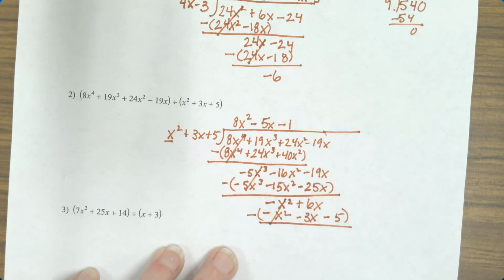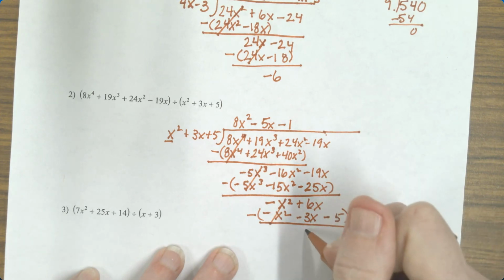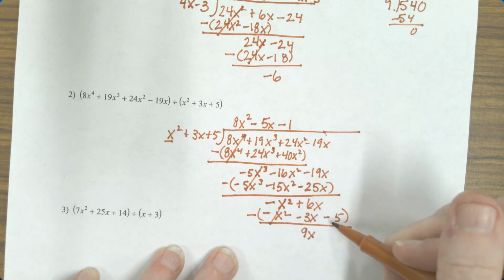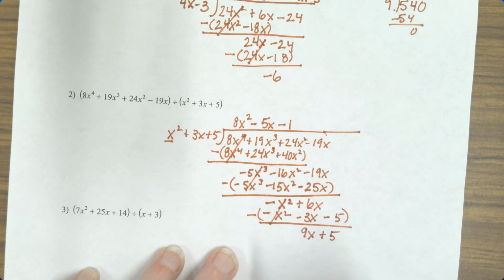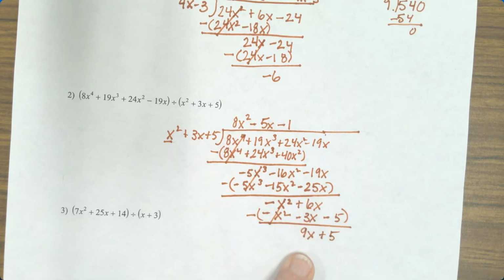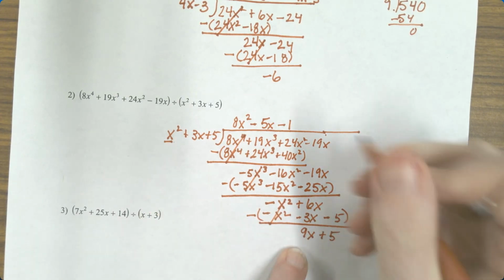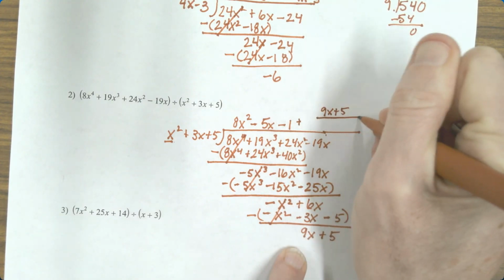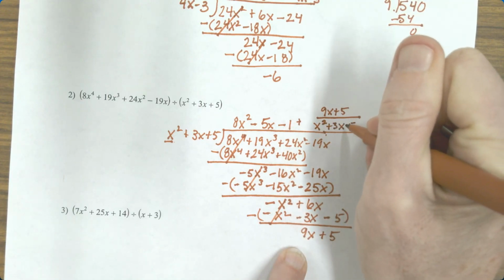These should eliminate. 6x minus negative 3x is the same as 6x plus 3x. And then 0 minus negative 5 would be the same as plus 5. Once this degree is less than that degree, we're done. So since x to the first is a lower degree than x squared, this whole thing becomes my remainder. So we're going to add the 9x plus 5 divided by that quadratic as our remainder. Oops, I forgot my plus up.